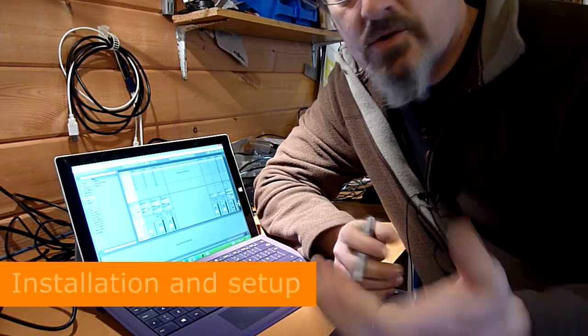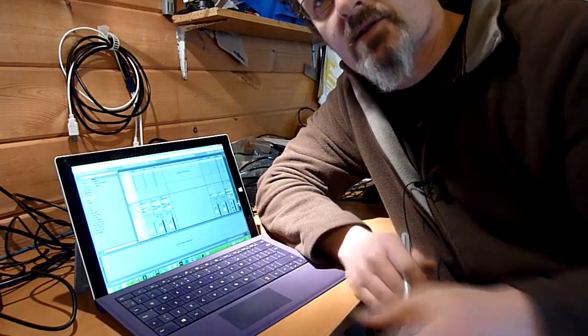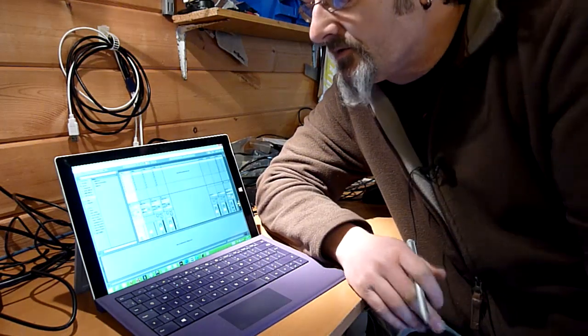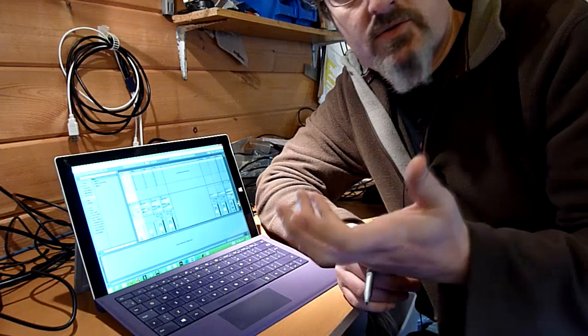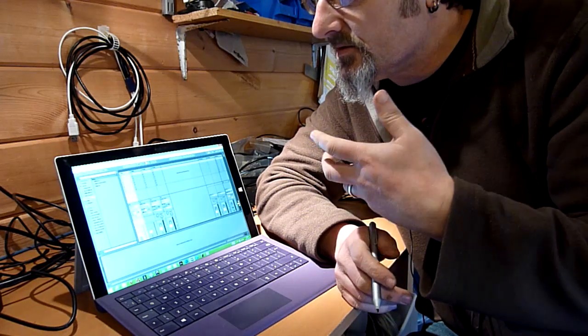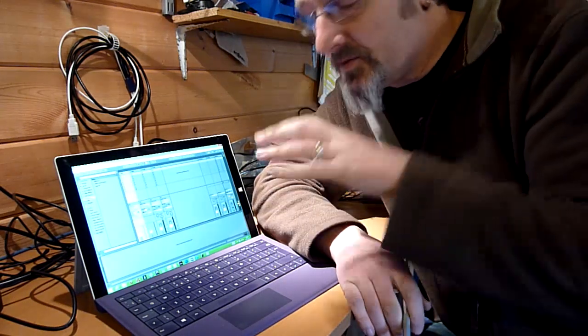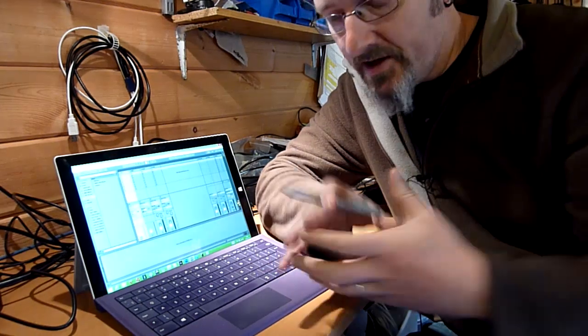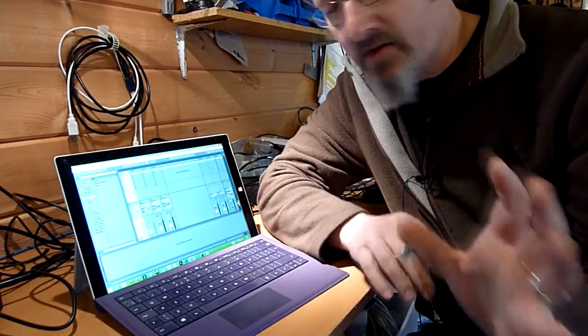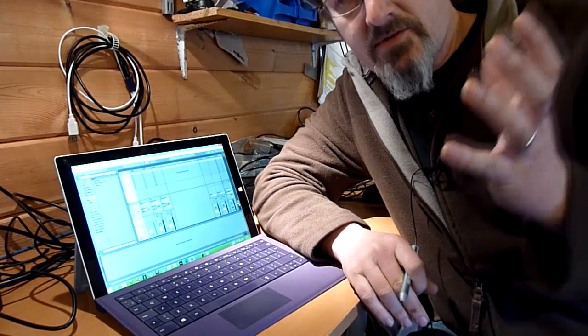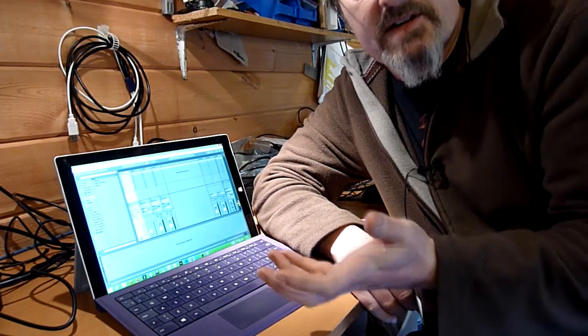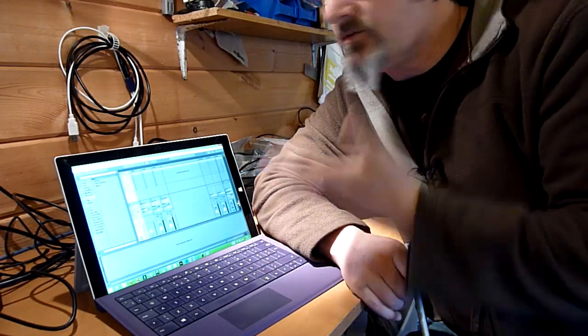Installation of Live couldn't be simpler really. You download a nice big fat installer file, run it, it installs, and you're there. It is a bit annoying because when you first start it up, it then spends an hour expanding and sticking the library around the place. But once it's done all of that, then online authorization is pretty simple and you're ready to go.